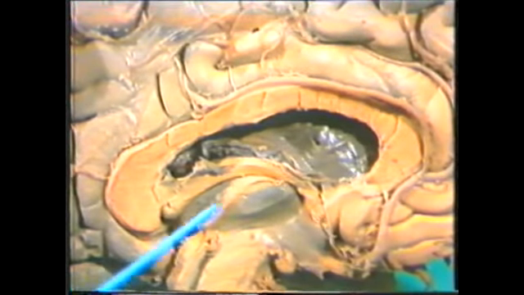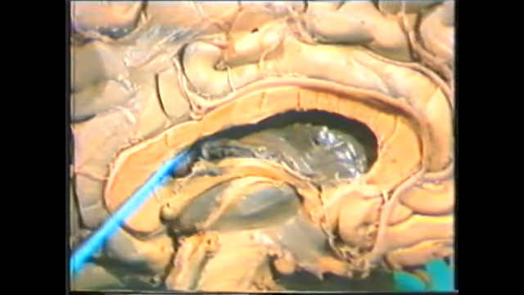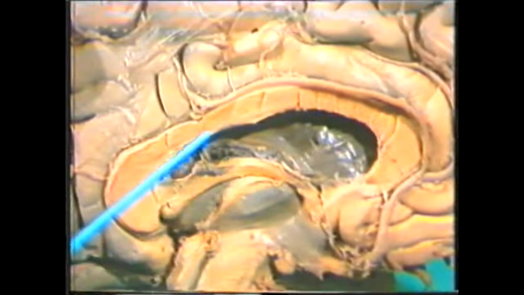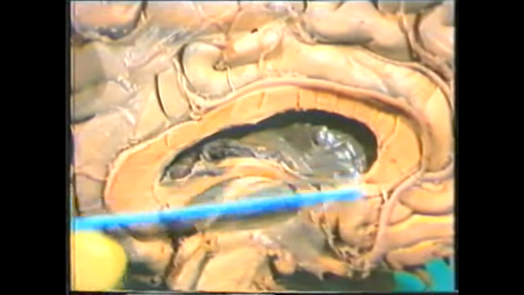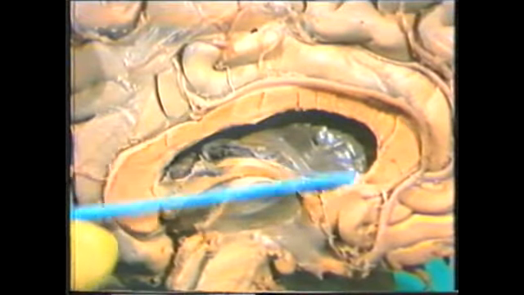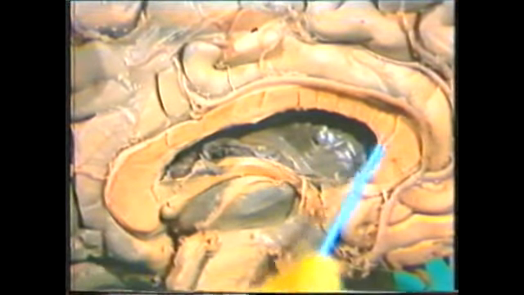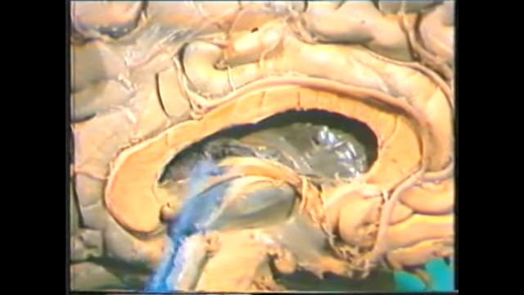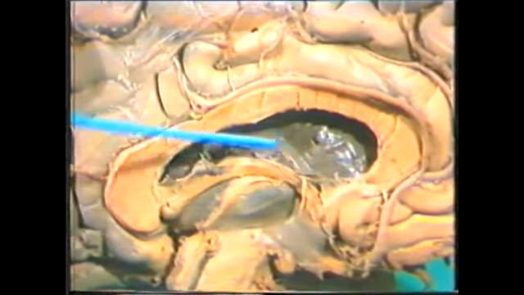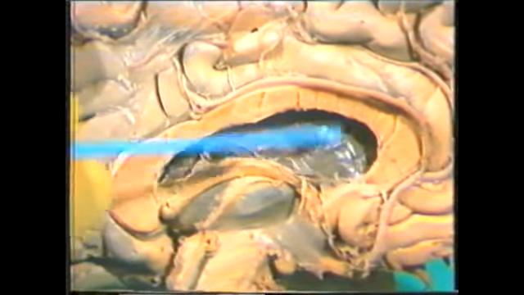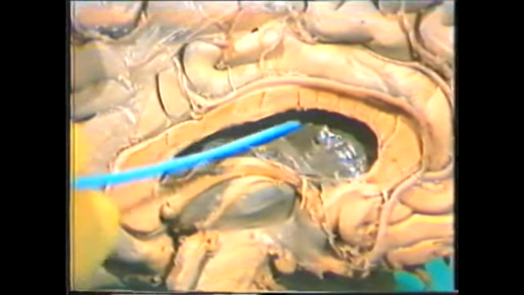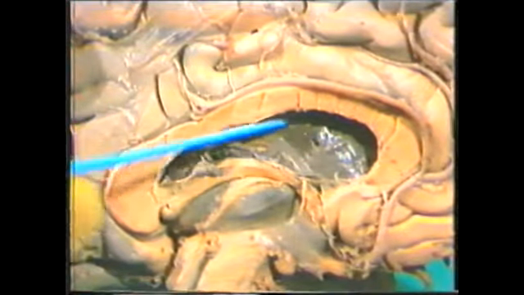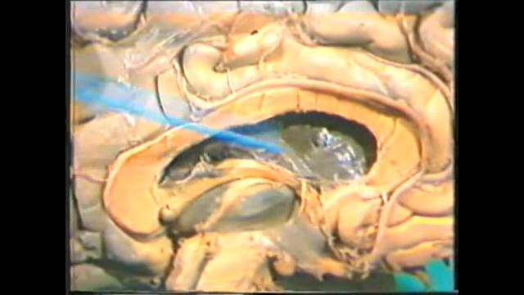The anterior horn and central part of the ventricle lie under the corpus callosum and are closed medially by the septum pellucidum. In this specimen, the septum pellucidum is removed to show the cavity of the ventricle with 2 big swellings lying in its floor, which are the caudate nucleus laterally and the thalamus medially. This is the caudate nucleus and this is the thalamus.